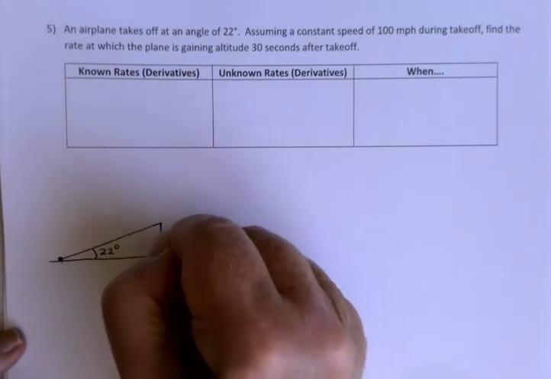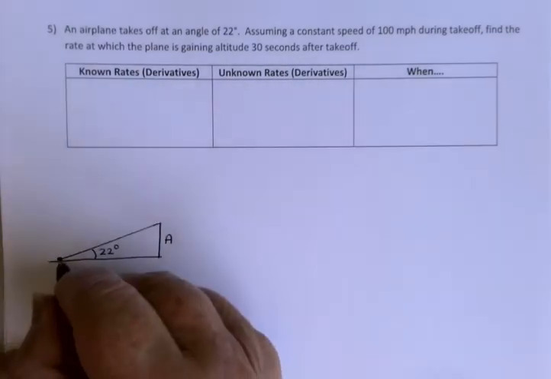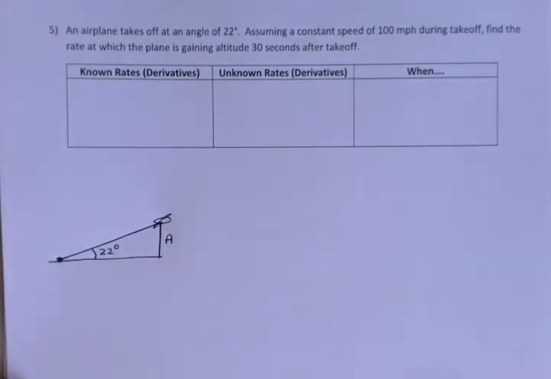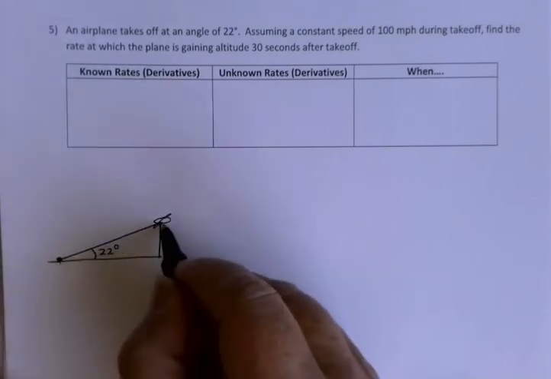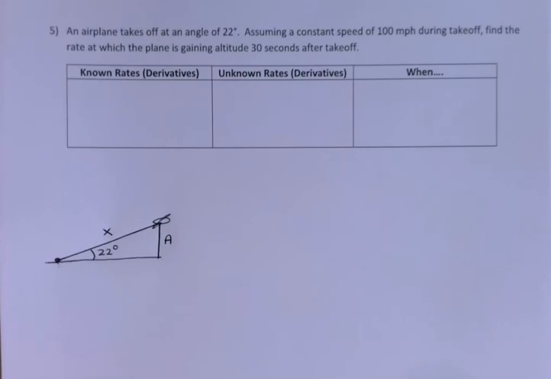So let's call A the altitude or height of the plane at any particular time. And then let's see. This is the actual path of the plane right here, right? This is our airplane. So I probably want to label that distance that the plane has actually traveled. Let me just call that x. If I need it, I can label the horizontal distance as well, but I kind of don't think I'm going to need it.